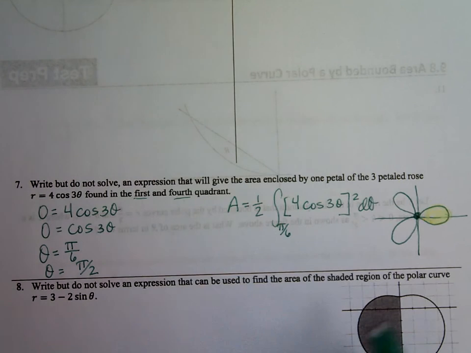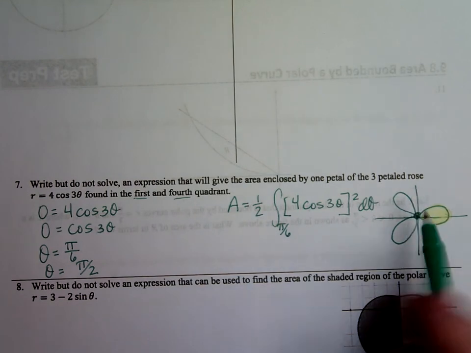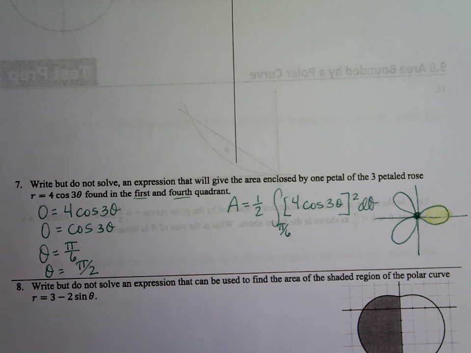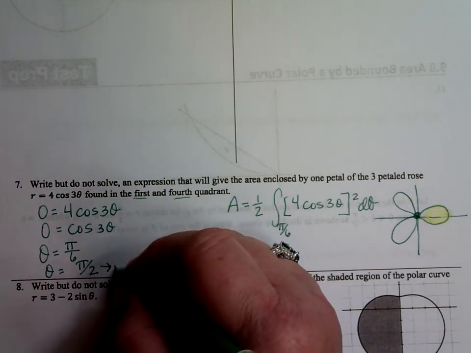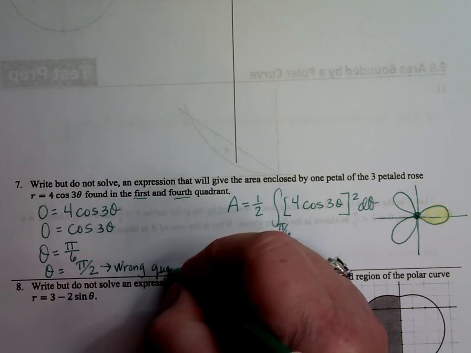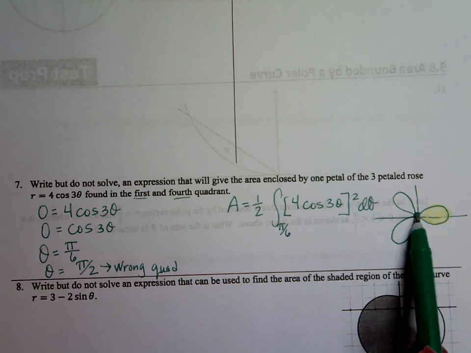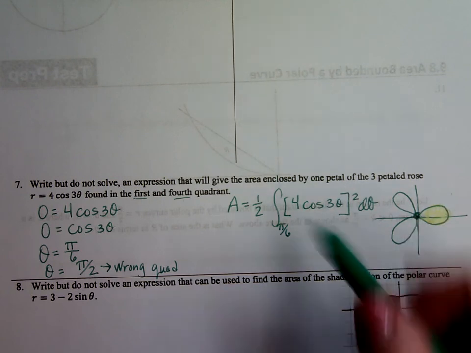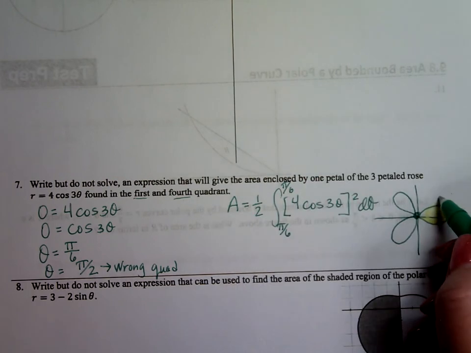But pi over 2 is not. Pi over 2 is like up here. That's not going to help me out any. And so this guy's in the wrong quadrant. Right, pi over 2 would be in the wrong place. And so I have to figure out if this is my pi over 6, which should be my upper bound. Pi over 6, right? Change my color here.